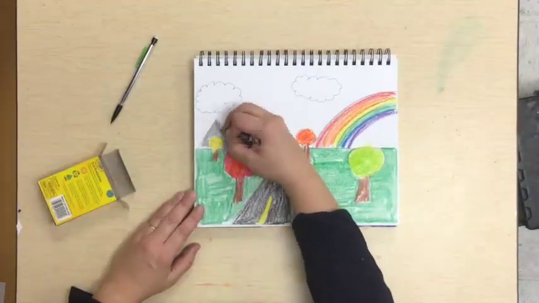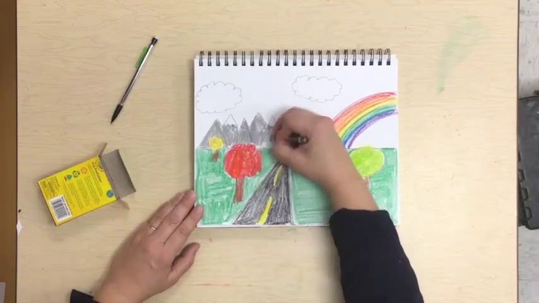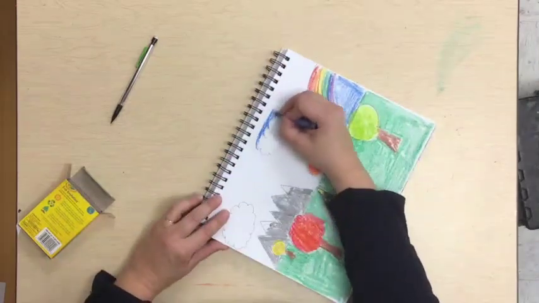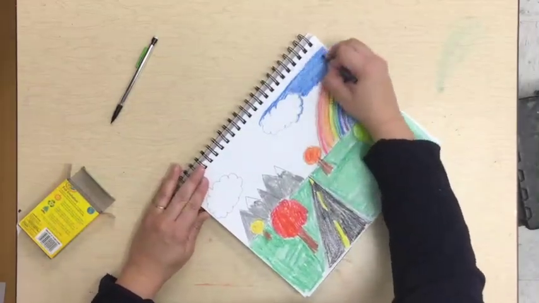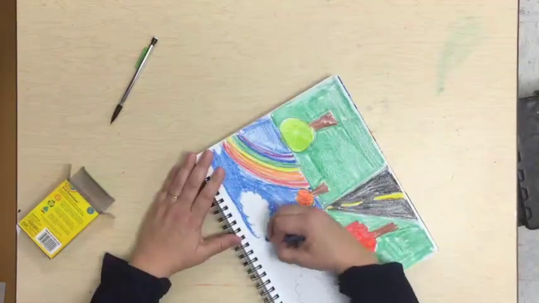All right, so as you can see, I'm finishing coloring everything in, and I cannot wait to see yours. Remember, you can add whatever details you like to your landscape. It is up to you on how you color it in and what details you add.